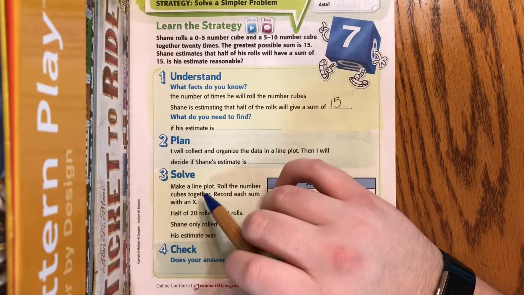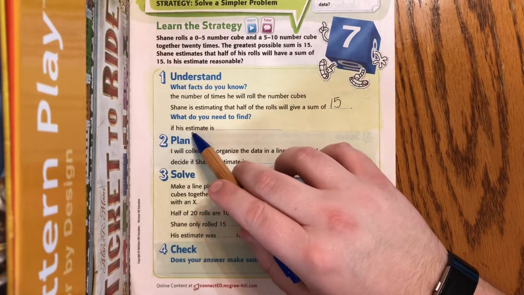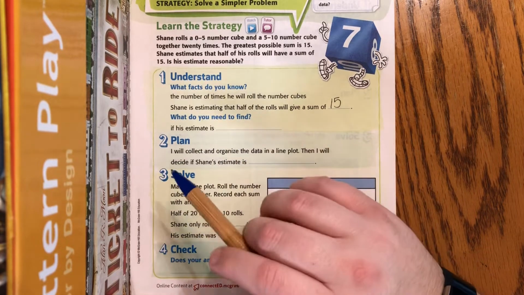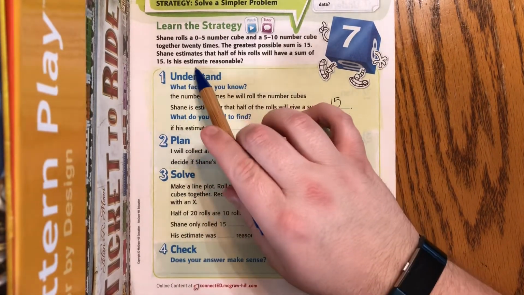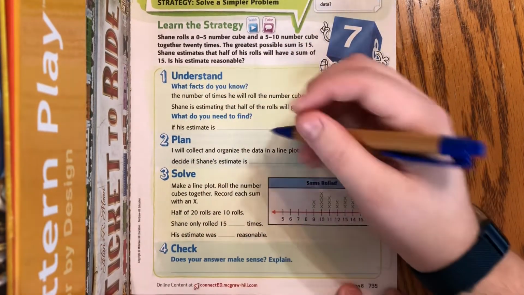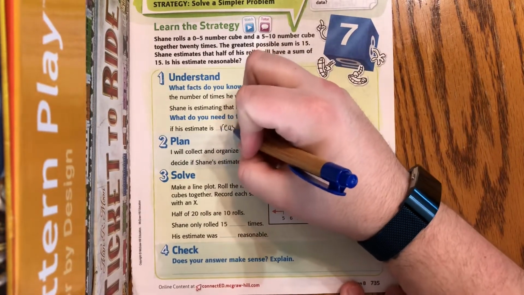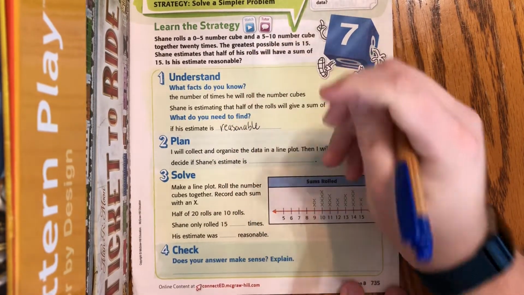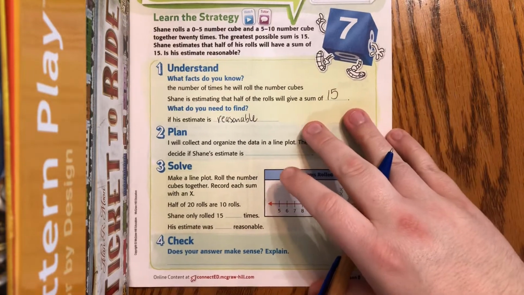What do we need to find? We need to find if his estimate is reasonable. Okay.